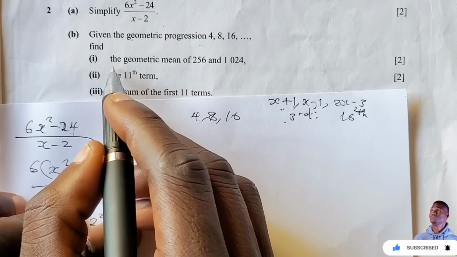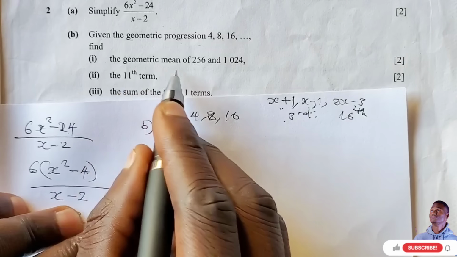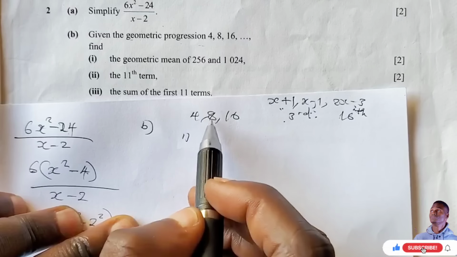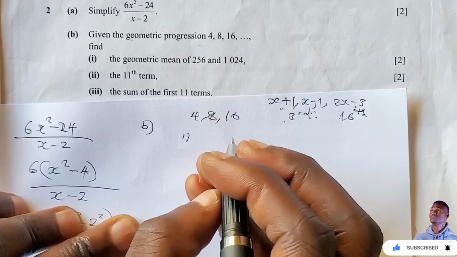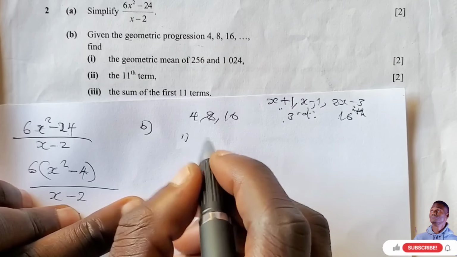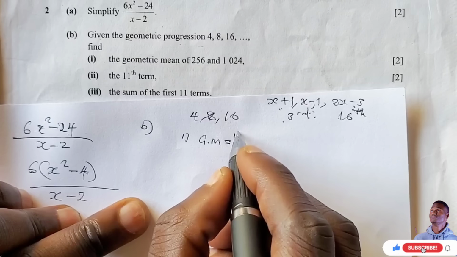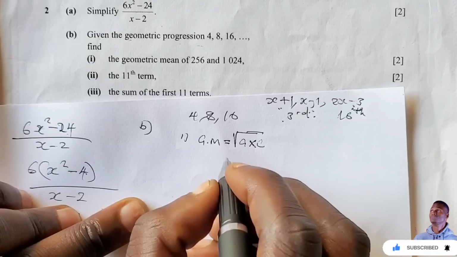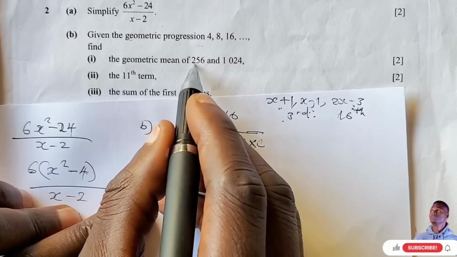So the first question is saying find the geometric mean. So this is B1. Find the geometric mean of this and this. So this is independent, so we don't need to use the 4, 8 and 16. How do you find the geometric mean? Geometric mean is very simple. Geometric mean, which is GM, let me abbreviate as GM, is equal to the square root of A times C. Are we together?